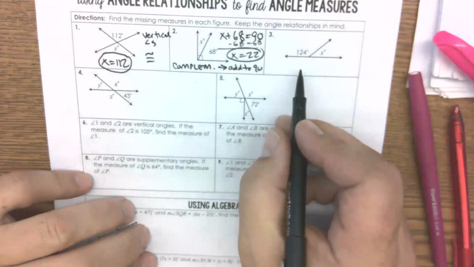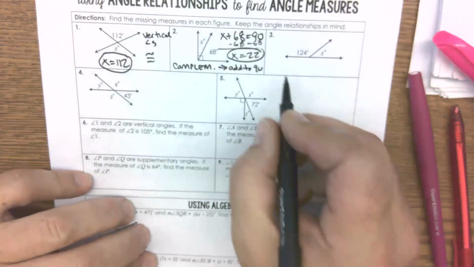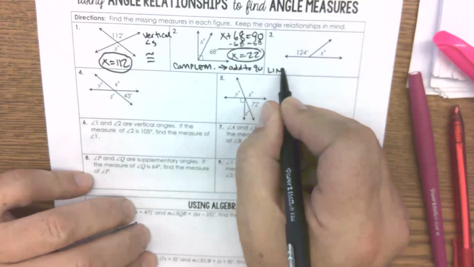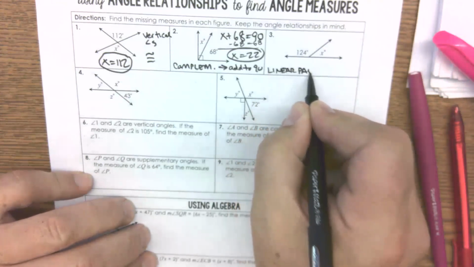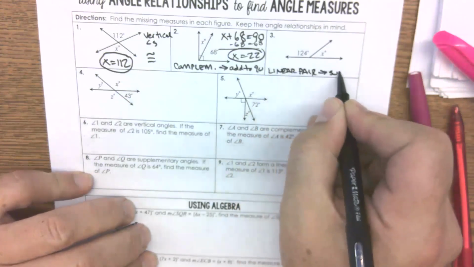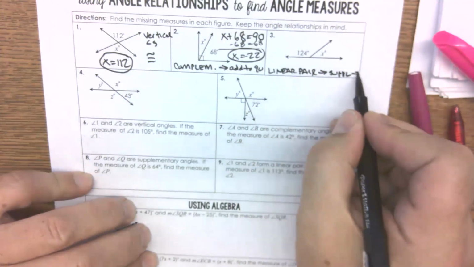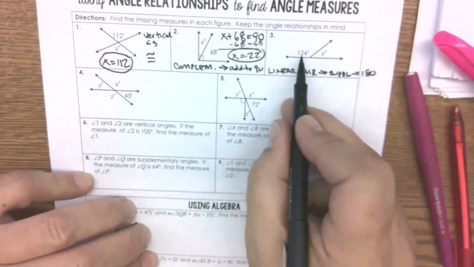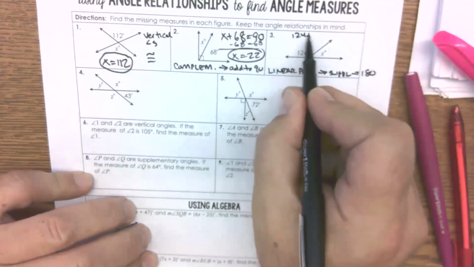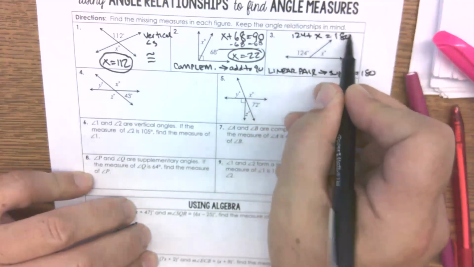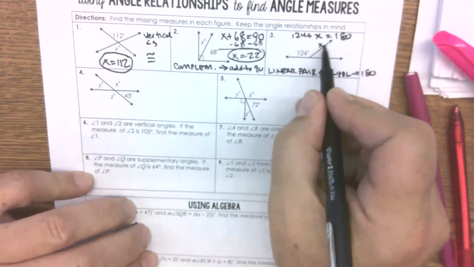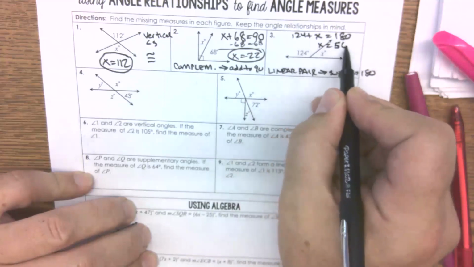What about number 3? They're a linear pair. Good, which means supplementary, which means 180. So I'd say 124 plus x equals 180. That means x equals 56.